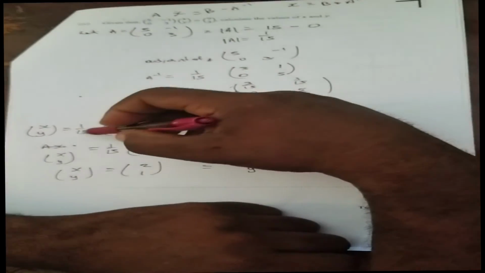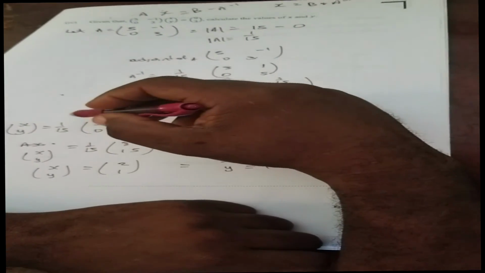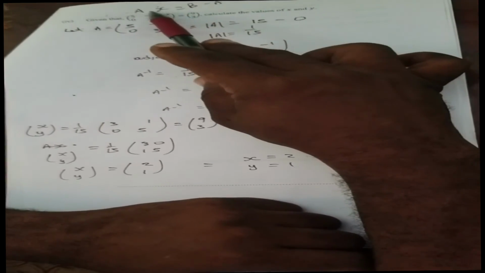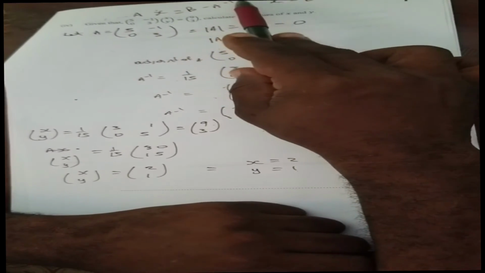All right, so now we're going to write it in this form, in which we have Ax is equal to B. And so what we need to do now is get the inverse of A over to the side where B is.